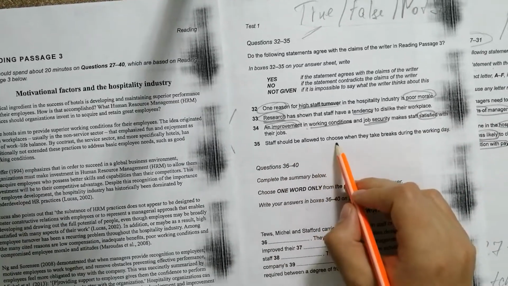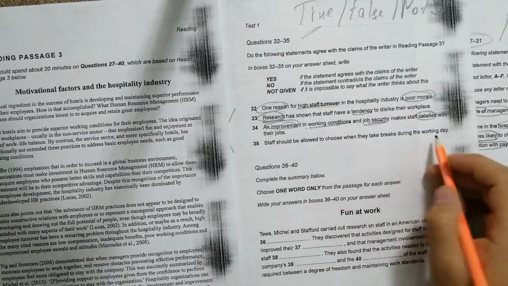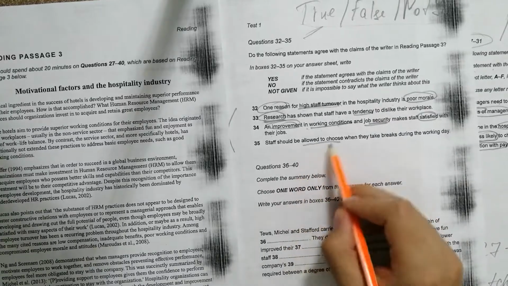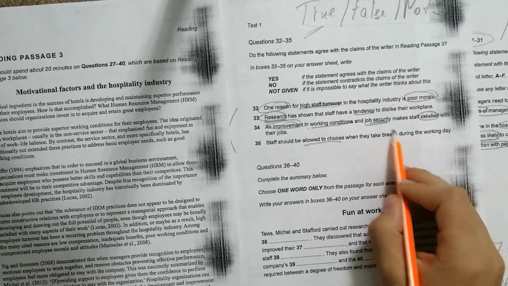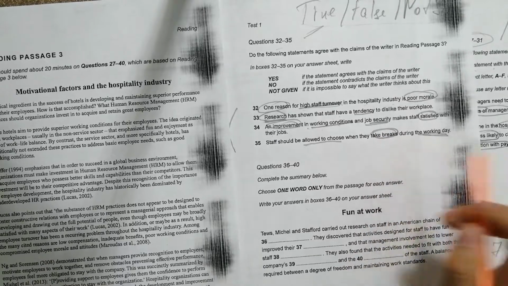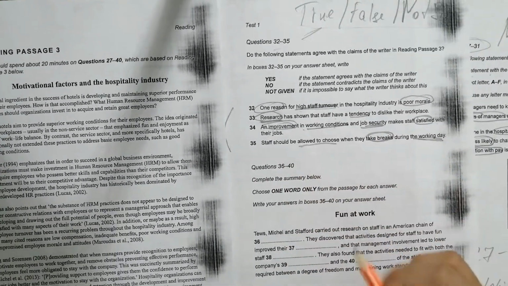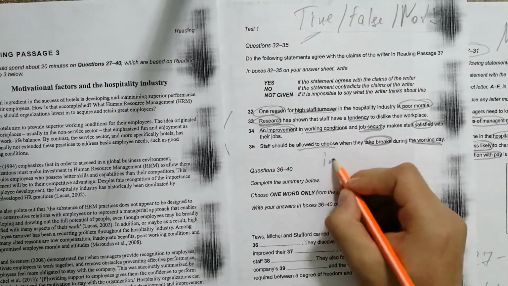Staff should be allowed to choose when they take breaks during the workday. Should be allowed to choose when they take breaks during the workday. Okay, it's also clear, yeah? So remember that yes or not given questions just come in sequence.